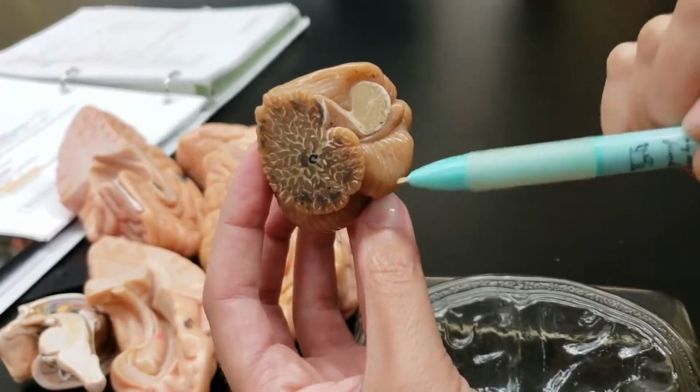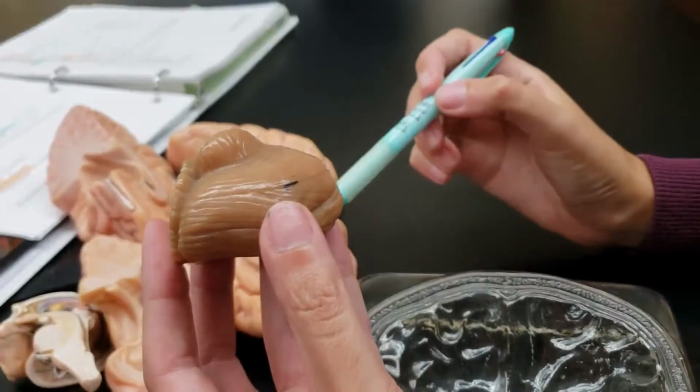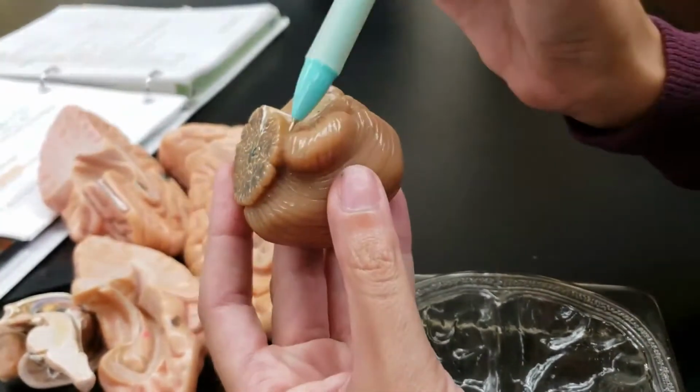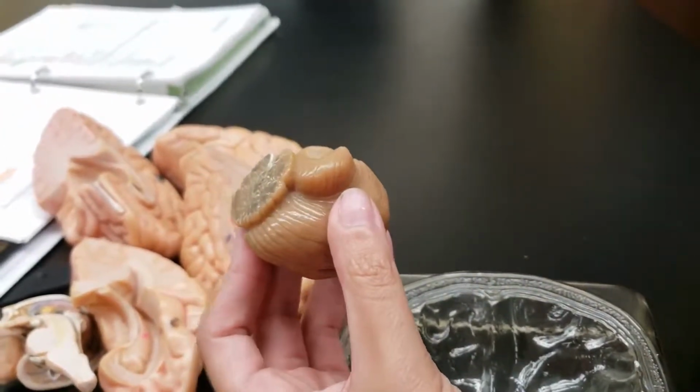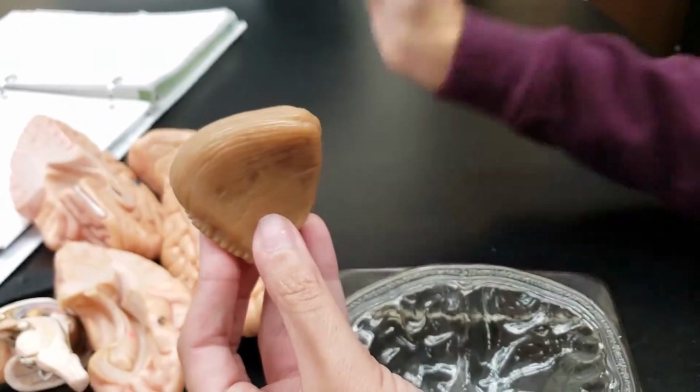Flocculus and then tonsil, and then every fold, just like in the brain, it's called the gyri or gyrus. The folds within here that are all starting in on there, those are called the folia of the cerebellum. All right, and that's it.